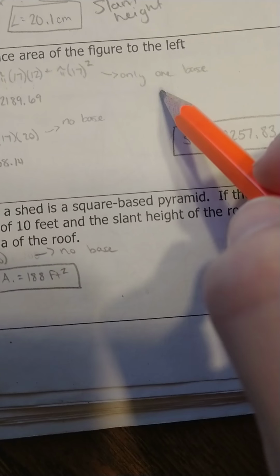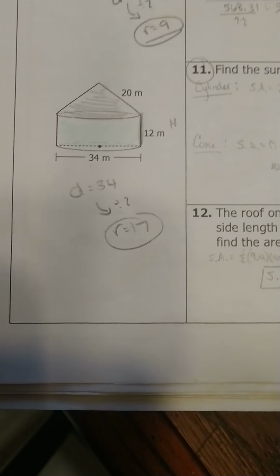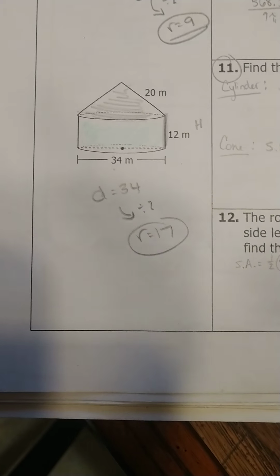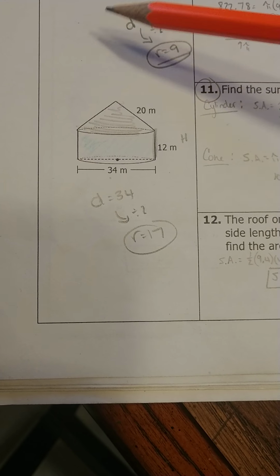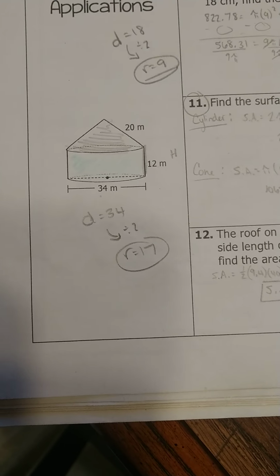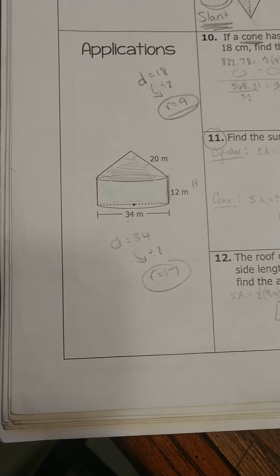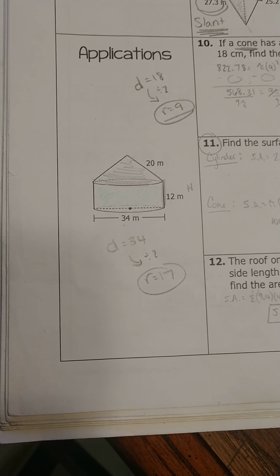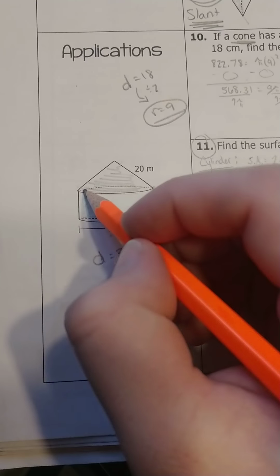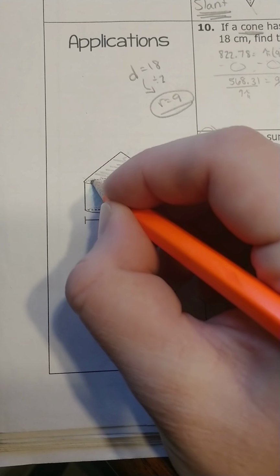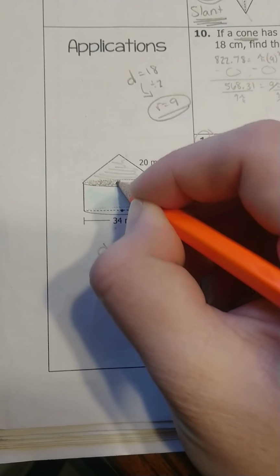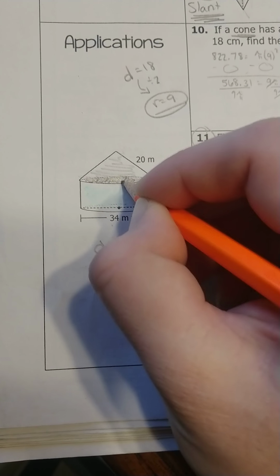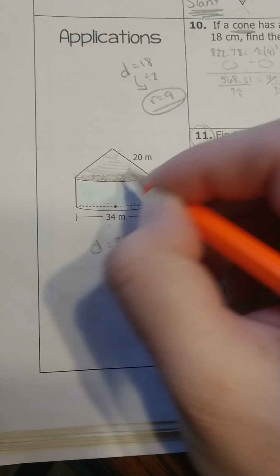Do you see how I have a note that there's only one base? We're gonna segue into that for a second. This is a figure where you've got a composite. You want the surface area of that composite, area of all of the surfaces. Well, do you see this space right here, which would technically be one of our bases of our cylinder? That's not a visible base.